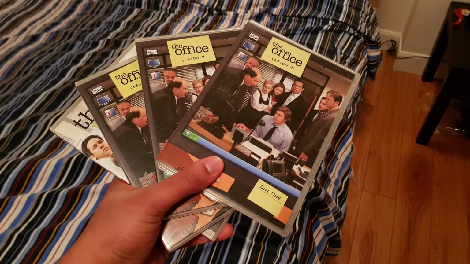And yes, I do have the DVD copies of season 3 and 4 of The Office, and yes, I have them ripped on my server because Netflix sometimes sucks, and I much rather have them in a local copy that I can access at any time.